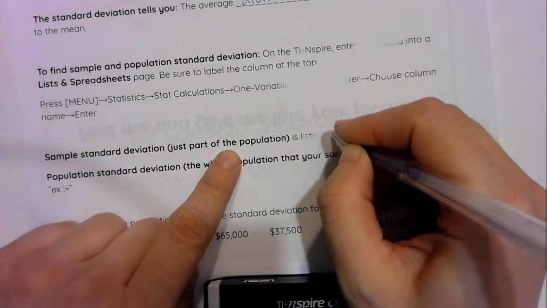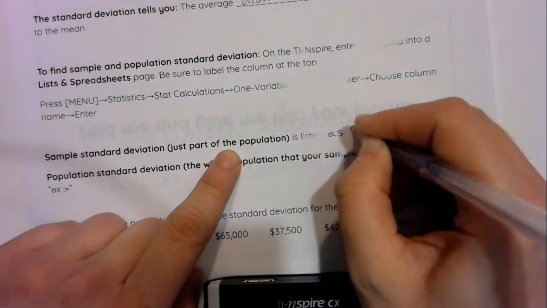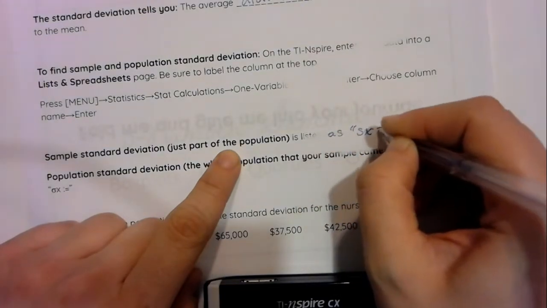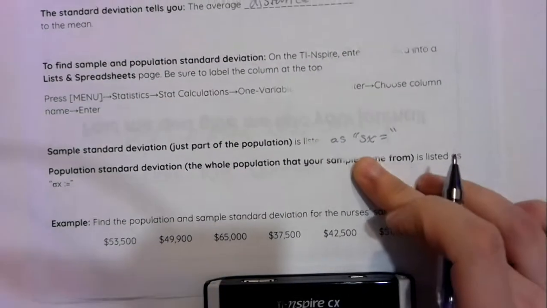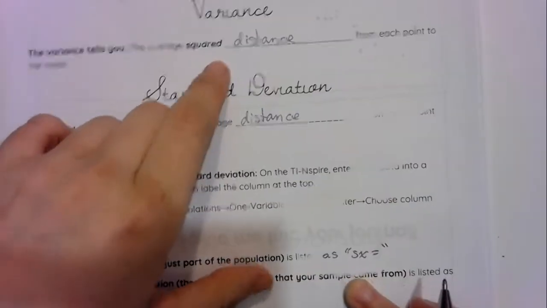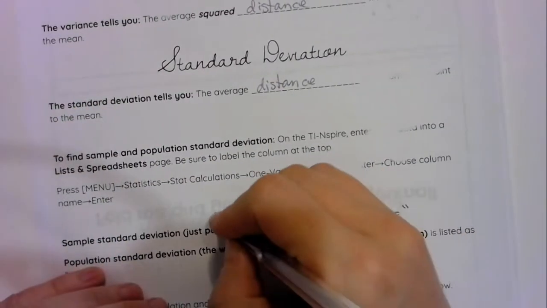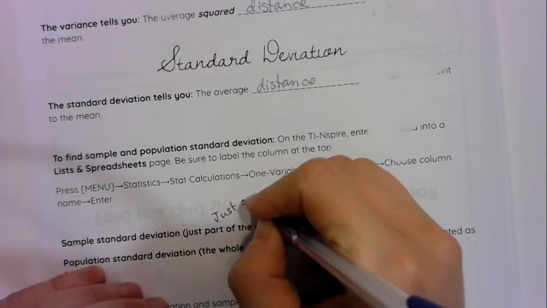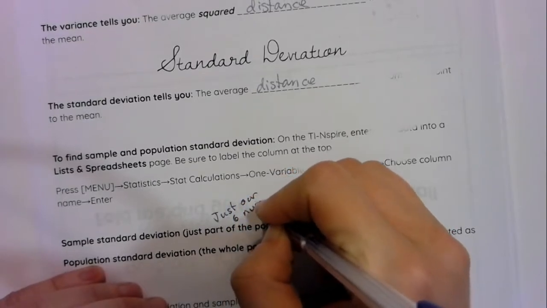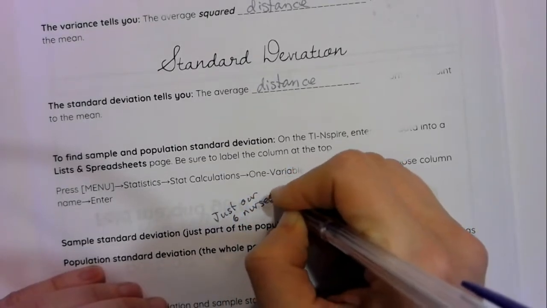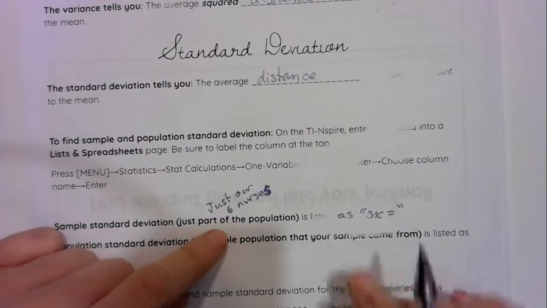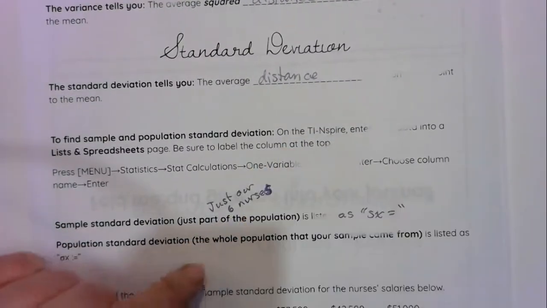So it's listed as SX equals. So that's the standard deviation for our actual 6 nurses. So this is just our 6 nurses. So that's just the data for our 6 nurses.